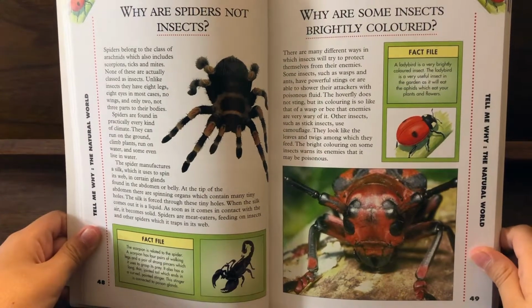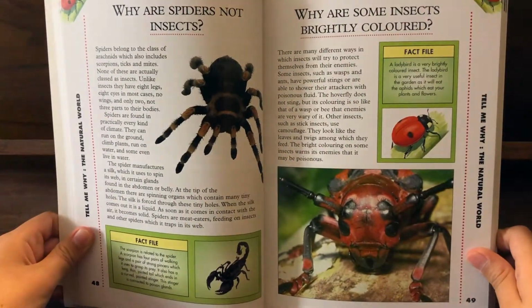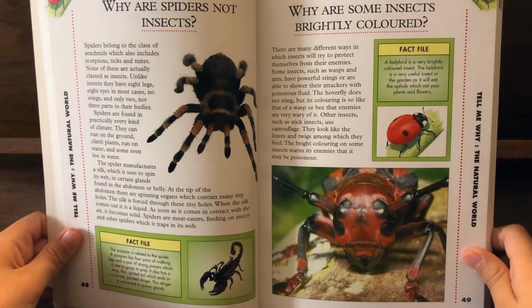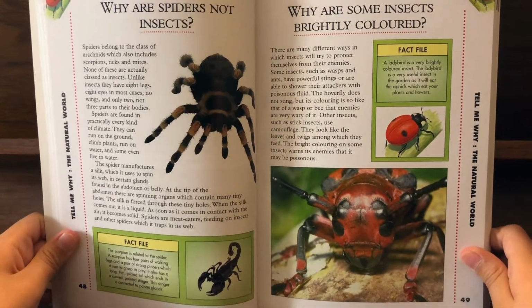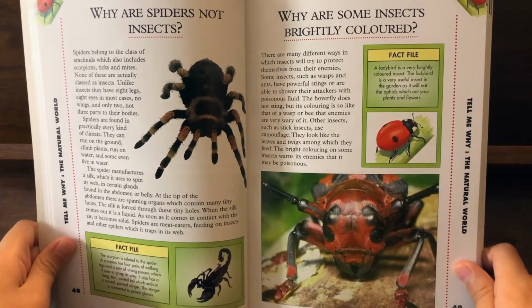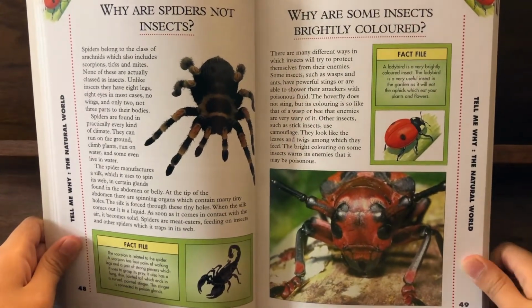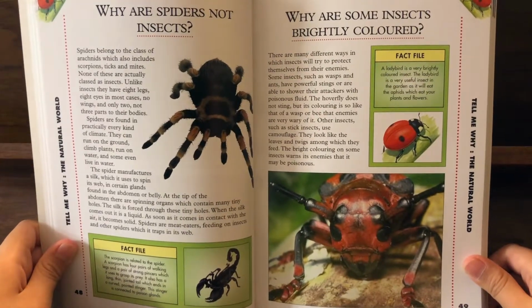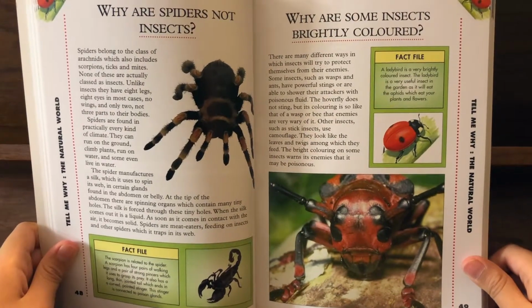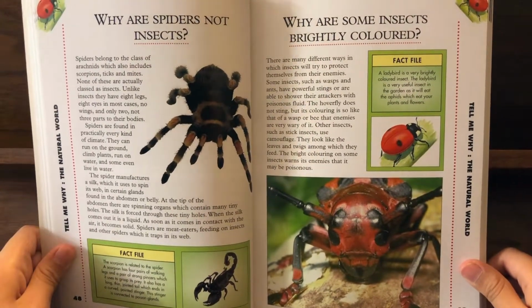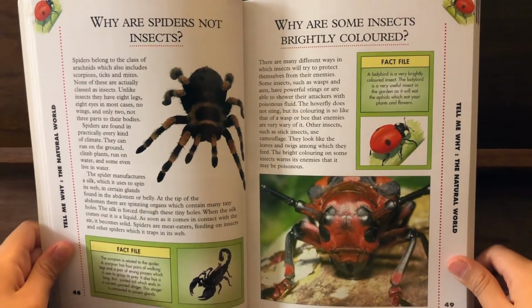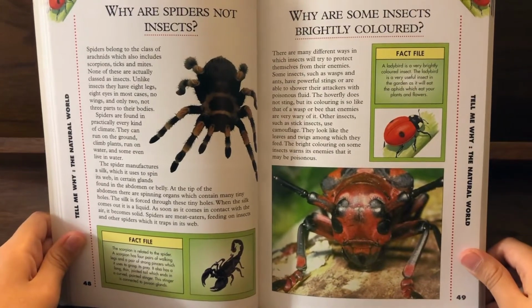The spider manufactures a silk, which it uses to spin its web, in certain glands found in the abdomen or belly. At the tip of the abdomen, there are spinning organs which contain many tiny holes. The silk is forced through these tiny holes. When the silk comes out, it is a liquid. As soon as it comes in contact with the air, it becomes solid. Spiders are meat eaters, feeding on insects and other spiders which they trap in their webs.